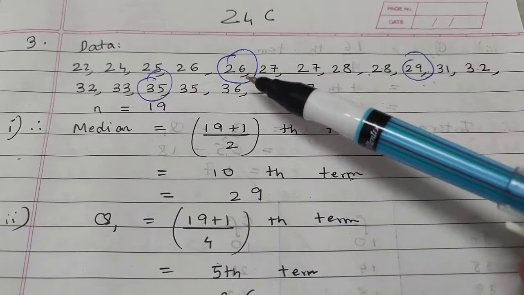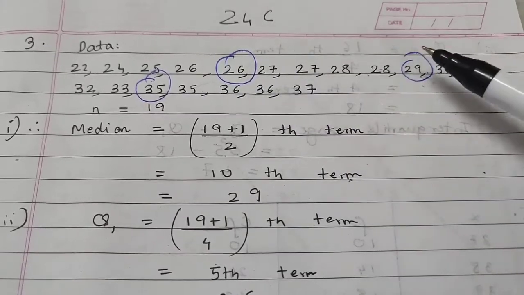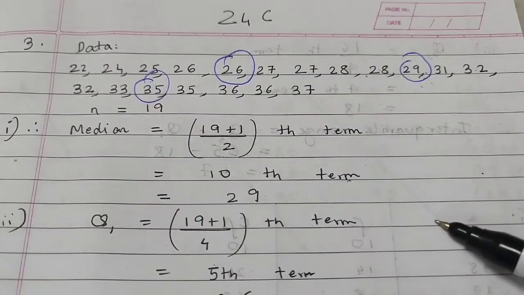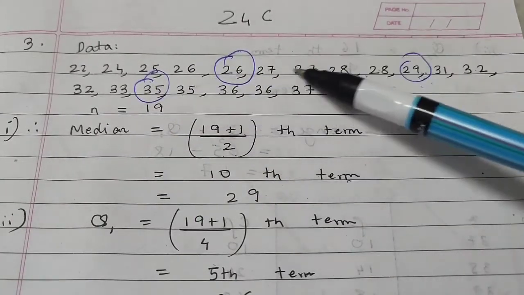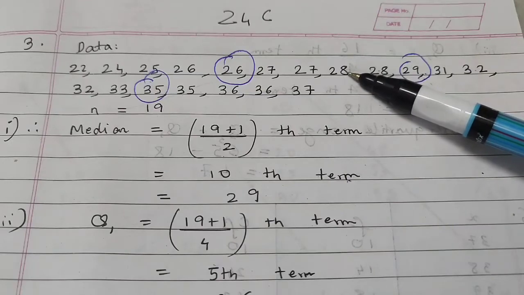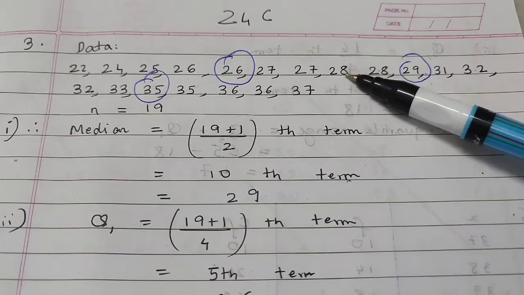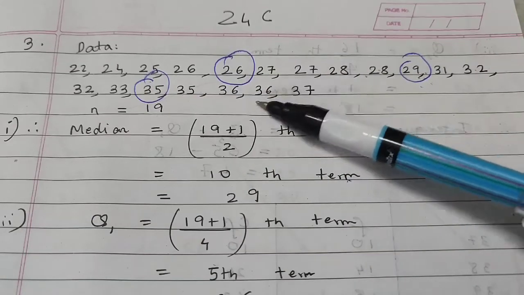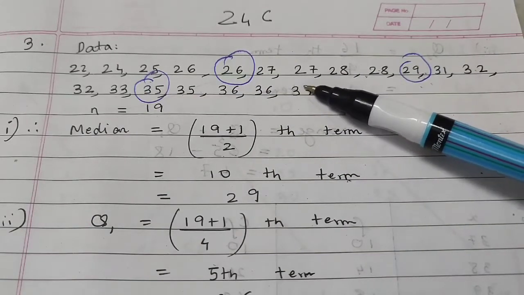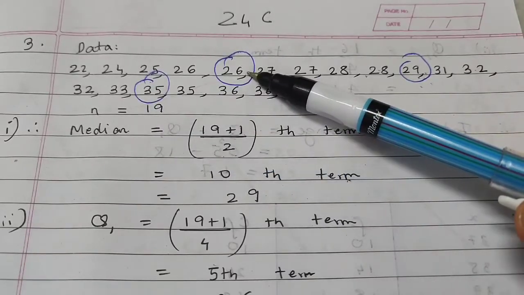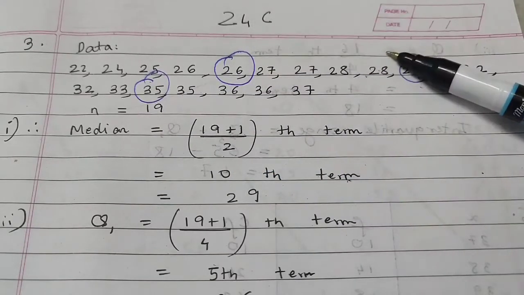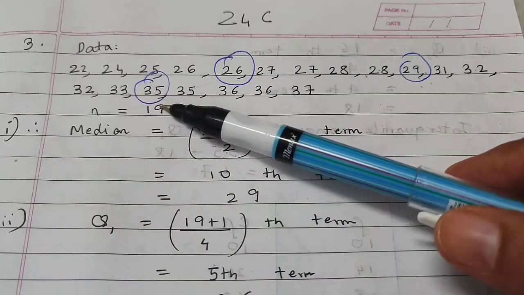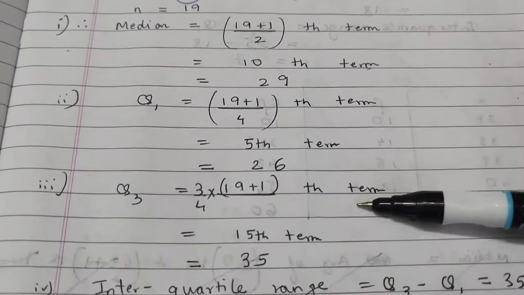So this is called the lower quartile, this is called the median, and this is called the upper quartile. So this is non-tabulated data. So it's fairly straightforward how to calculate: arrange it in ascending order. If there are totally 19 terms, or approximately 20 terms, the 5th term is the first quartile, the 10th term is the median, and the 15th term is the upper quartile. So that's how you calculate the values.